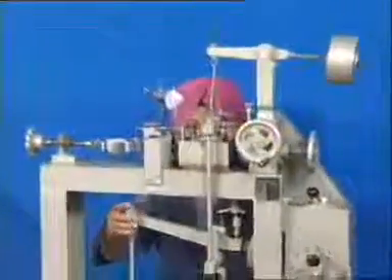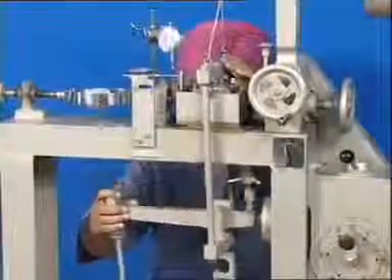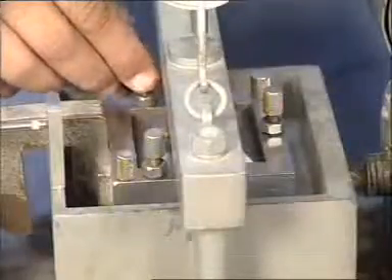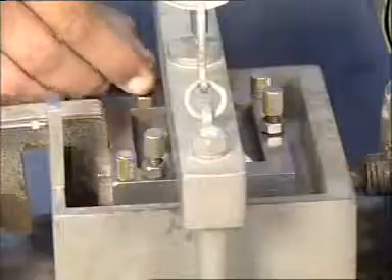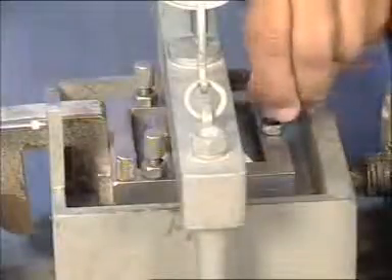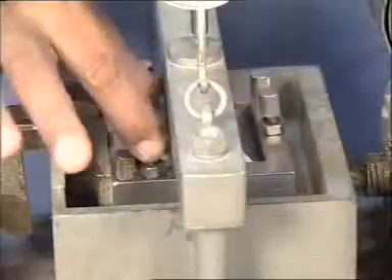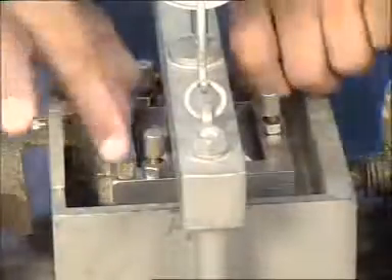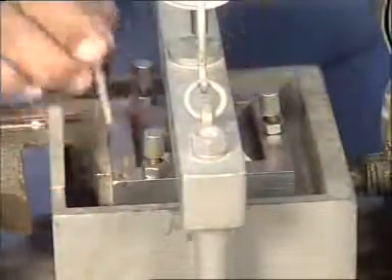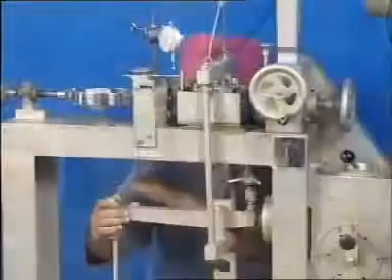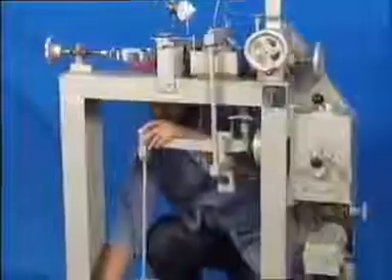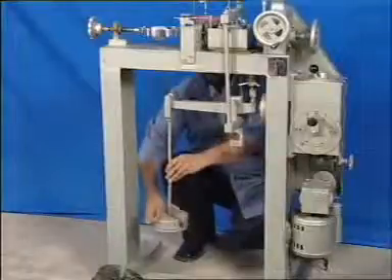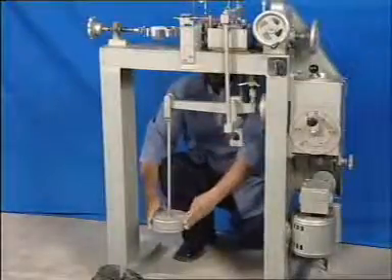Seat the loading yoke on this ball. Raise the upper half of the shear box through 1 mm by operating the adjustment screws. Remove the pins connecting the upper and lower halves of the shear box. Now apply the required normal load on the hanger of the loading lever. For the present case, it is 0.5 kg per centimeter square.